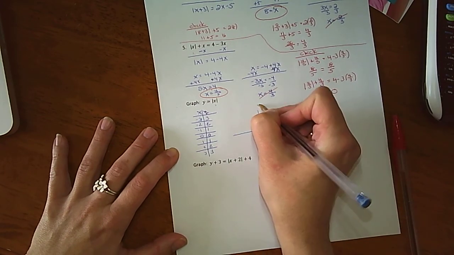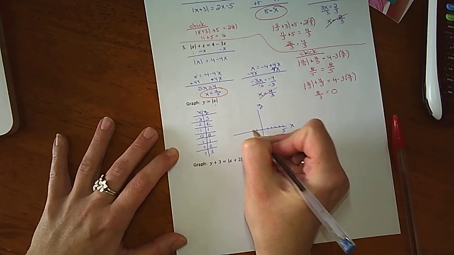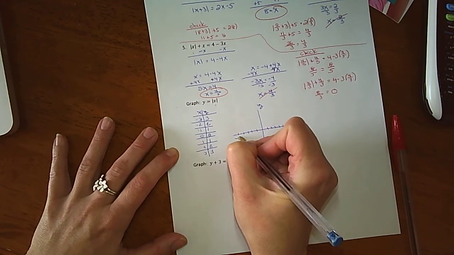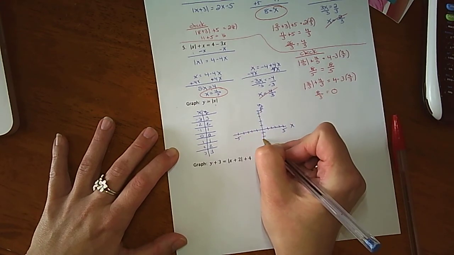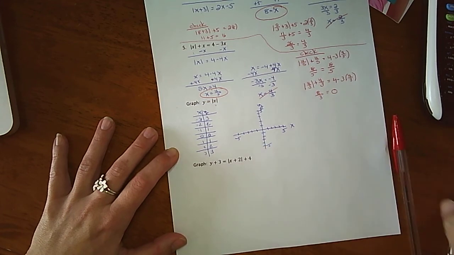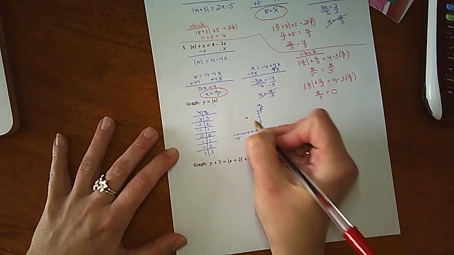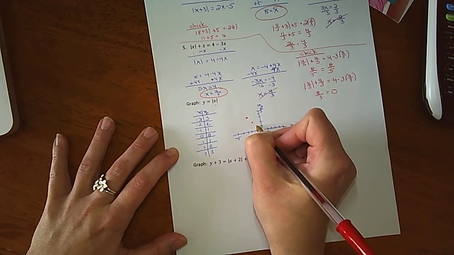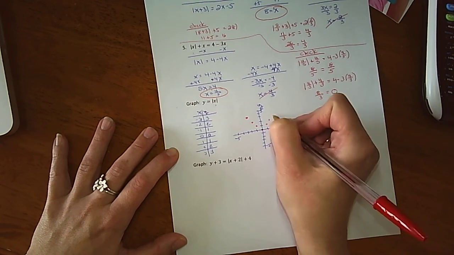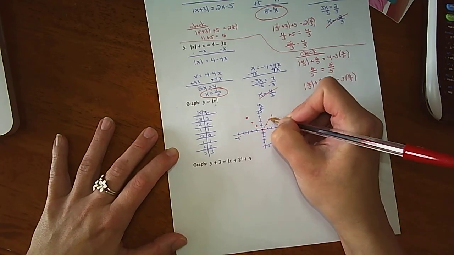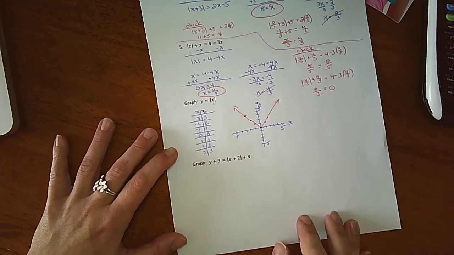X, Y. 1, 2, 3, 4, 5. You can do whatever you want. 1, 2, 3, 4, negative 5. And we'll graph it. Negative 3, 3. Negative 2, 2. Negative 1, 1. 0, 0. Because we made our own XY chart, this would have arrows on it. Notice it makes the V shape. So that's your absolute value graph.